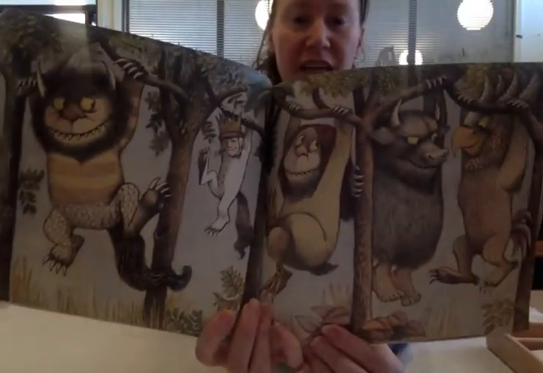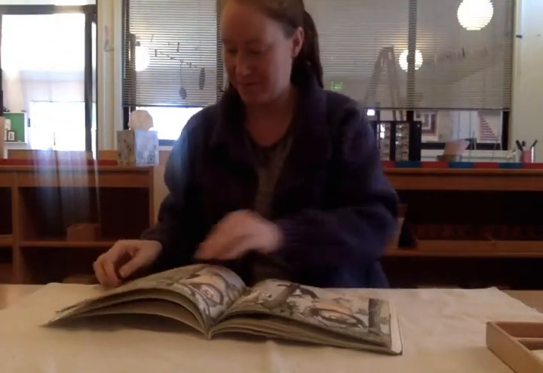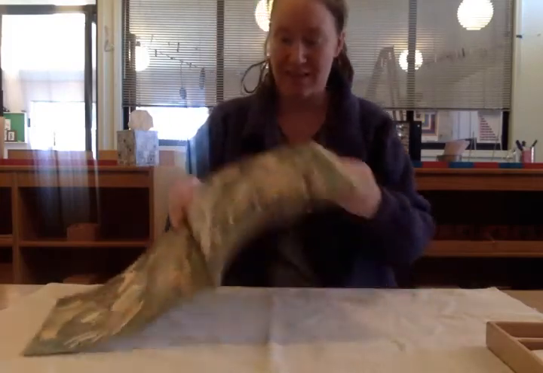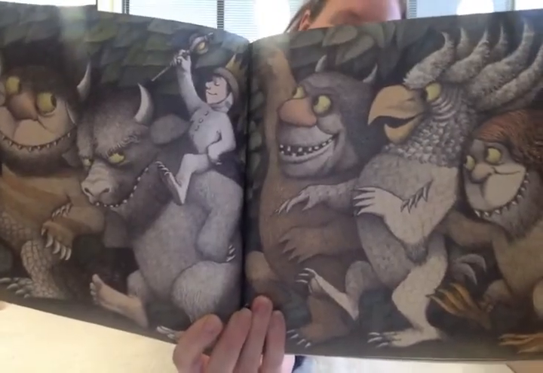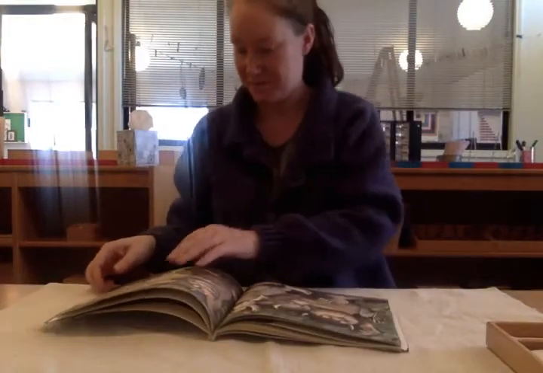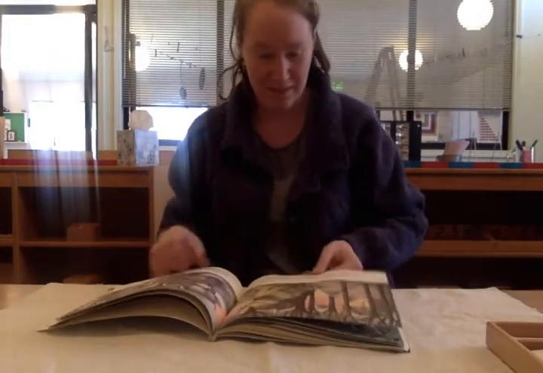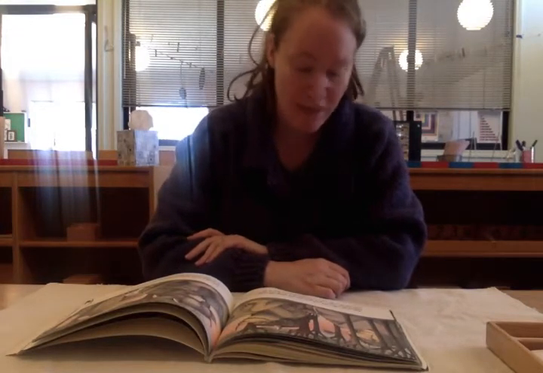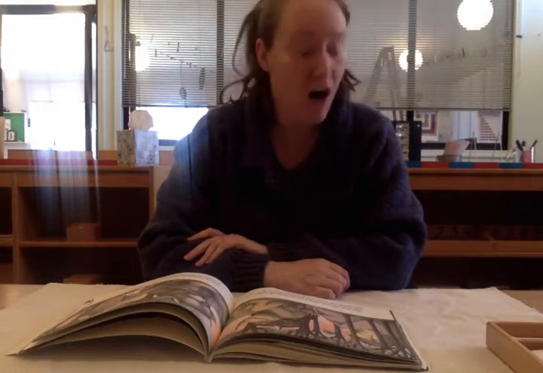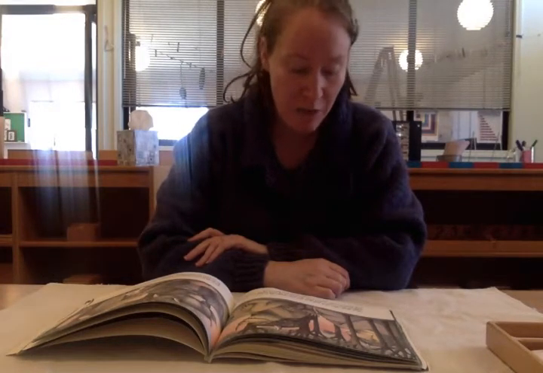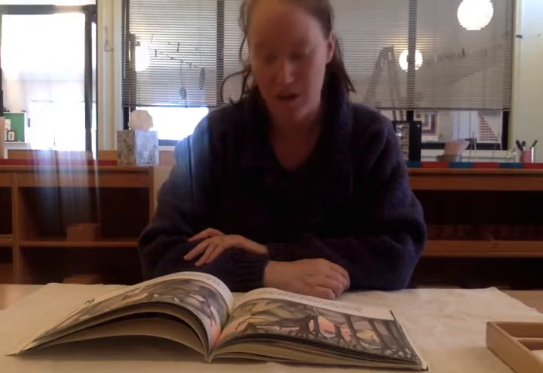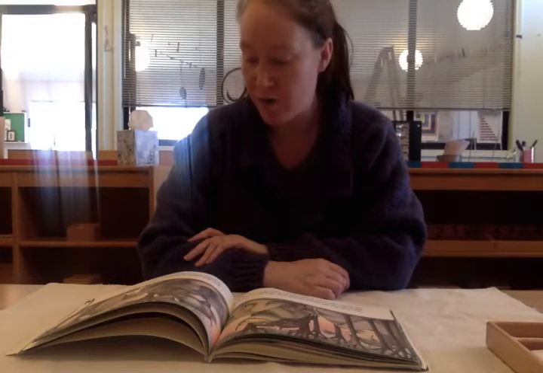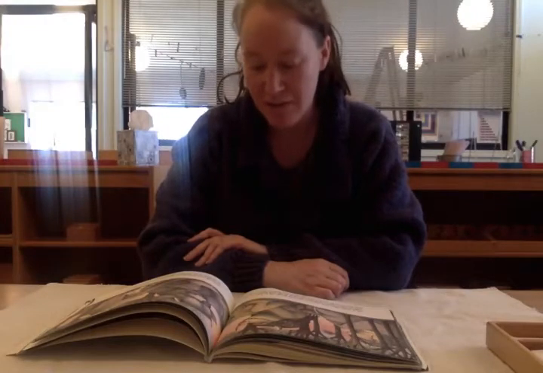They're hanging from trees. They're marching. Now stop, Max said, and sent the wild things off to bed without their supper. And Max, the king of all the wild things, was lonely, and he wanted to be where someone loved him best of all. Then all around, from far away across the world, he smelled good things to eat. So he gave up being king of where the wild things are.